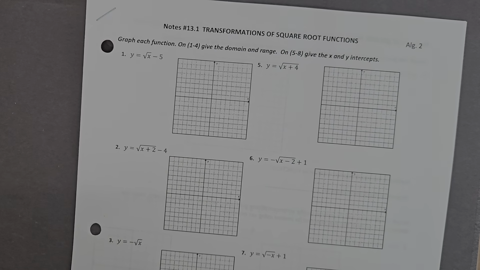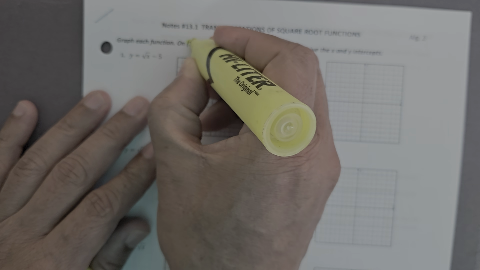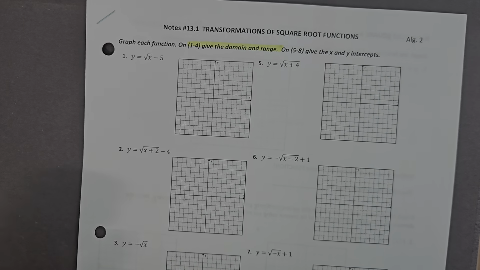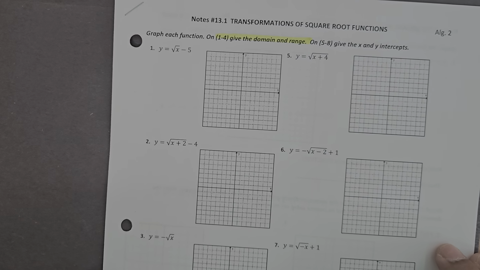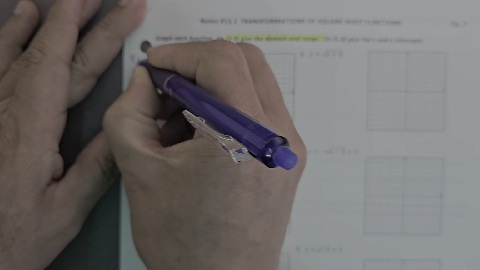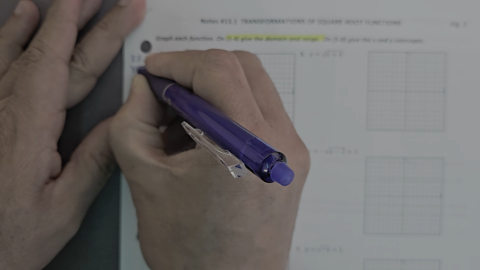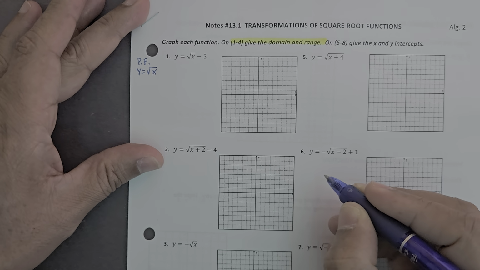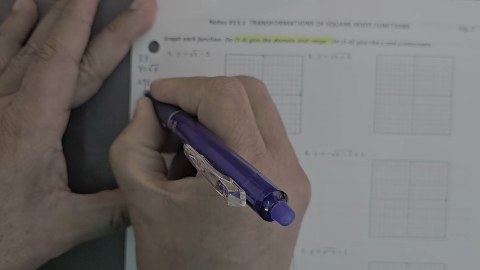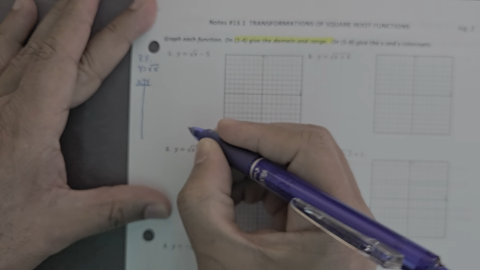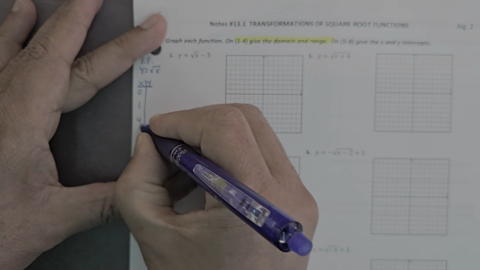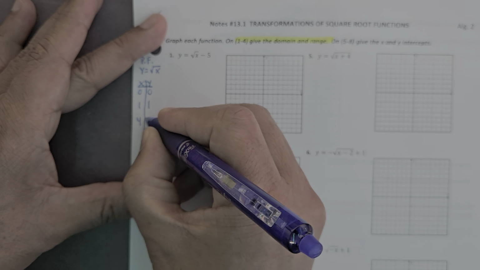On numbers 1 through 4, I need to state the domain and the range only. Okay, that's all I need to do. But I'm also going to say the transformations because those are easy to do. So I am going to copy the parent function. So PF, the table. Okay, so parent function is y equals the square root of x. So then the table that I gave you on the pink paper, you have x values and y values. So I'm going to copy this table here just one time, and then we'll be using it on several examples. 0, 1, 4. 0, 1, and 2.